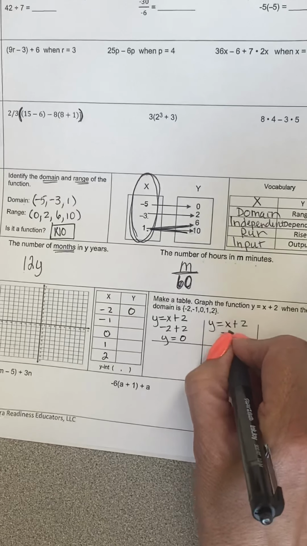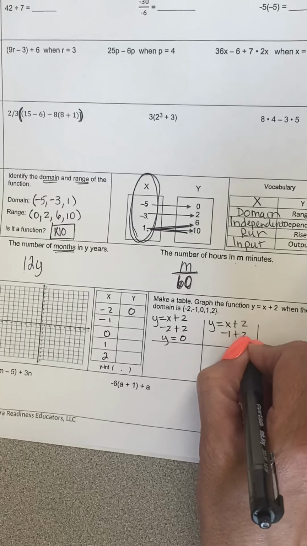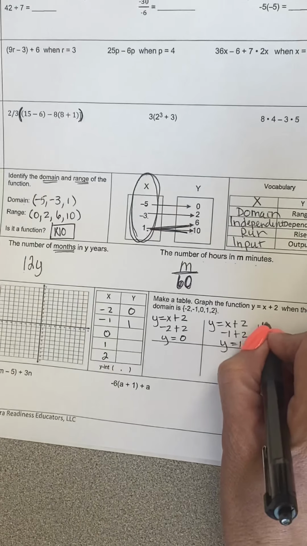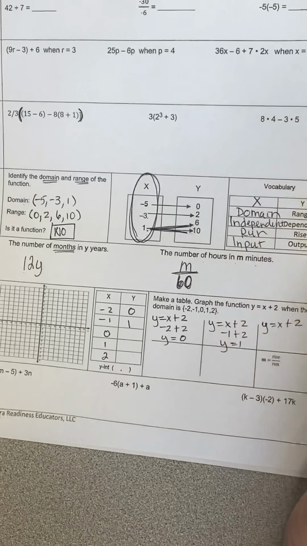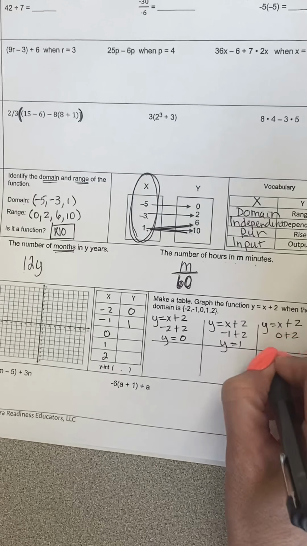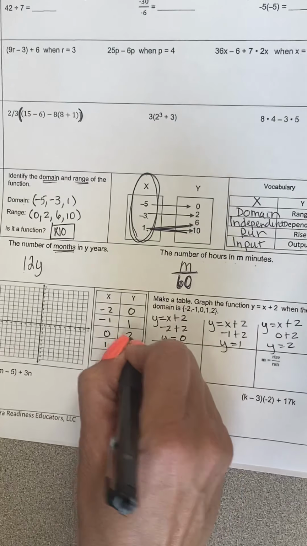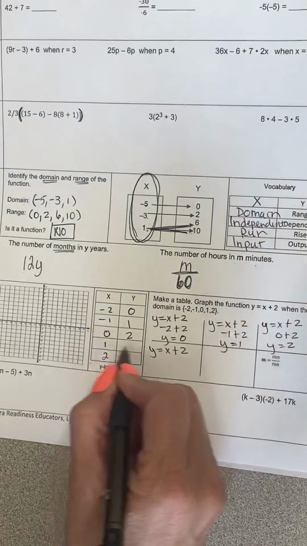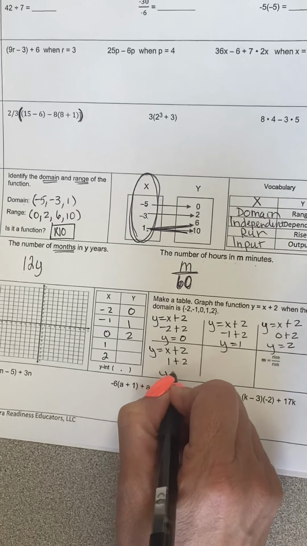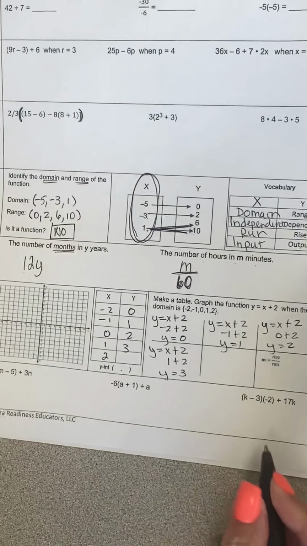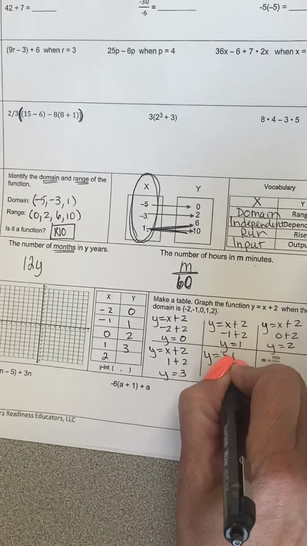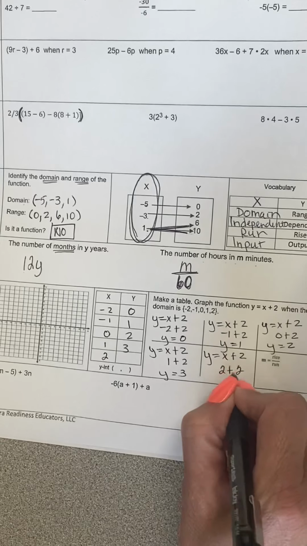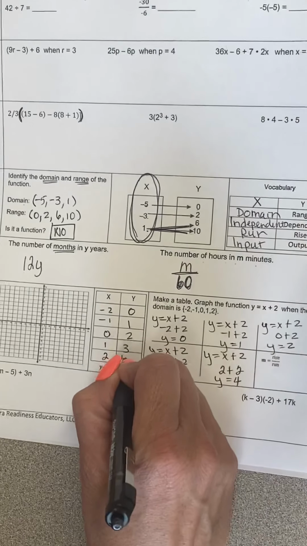So now I have -1 plus 2, so y equals 1. Again, y equals x plus 2, so 0 plus 2, y equals 2. And then y equals x plus 2, 1 plus 2, y equals 3. And then y equals x plus 2, where my x is 2, plus 2, so y equals 4.